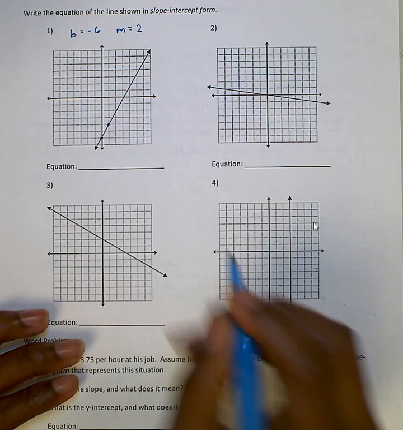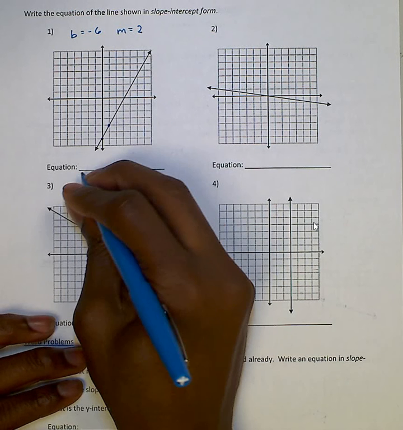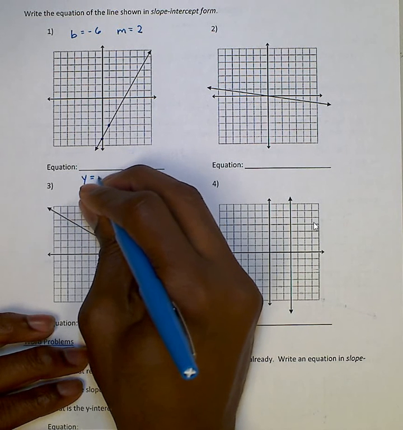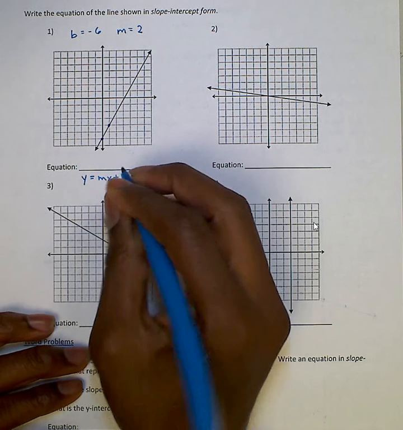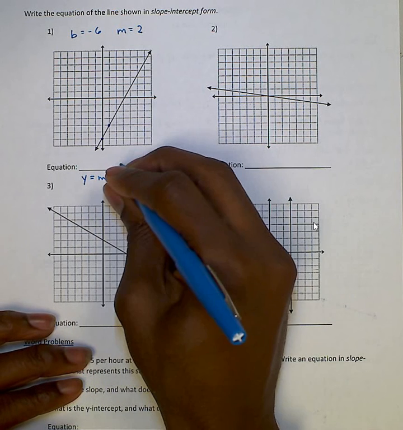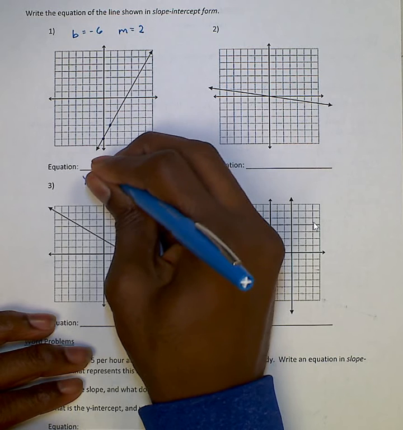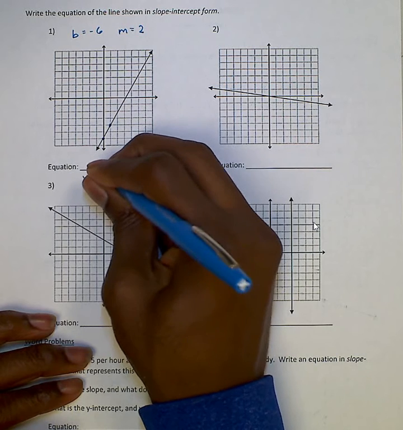So our slope is 2. And so I have y equals mx plus b. I'm going to plug my stuff into the right spot. I know my b is negative 6. I know my slope is 2. So my equation is y equals 2x minus 6.